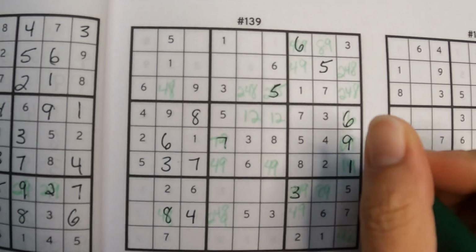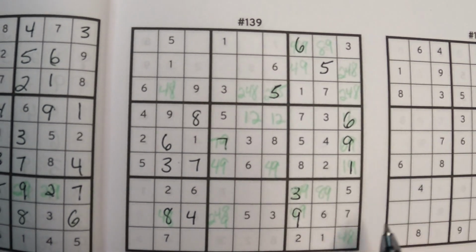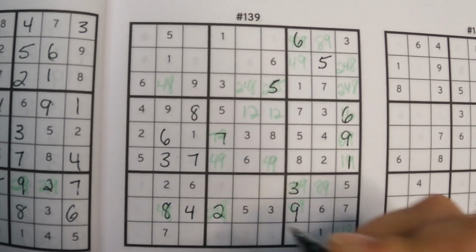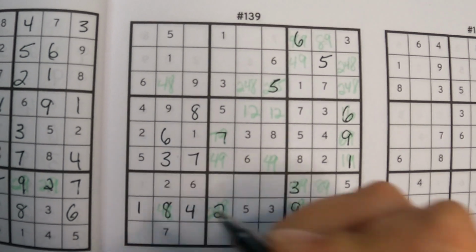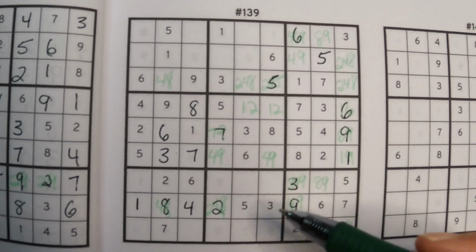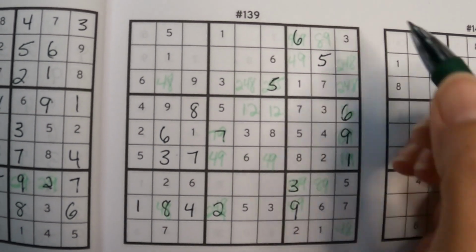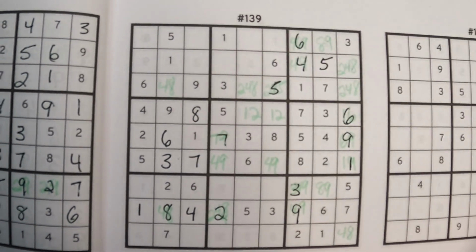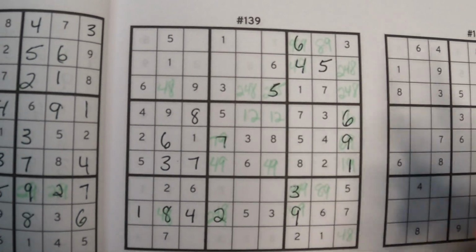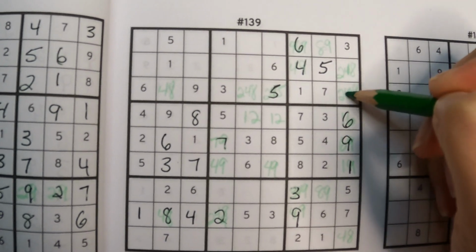Makes this our 8 and our 9. This has to be our 2, which means this has to be our 1. That 9 makes this our 4. So we can get rid of these 4s.